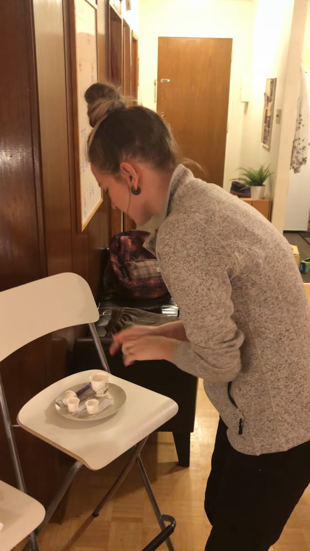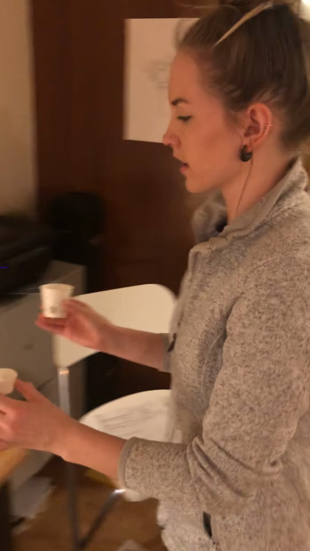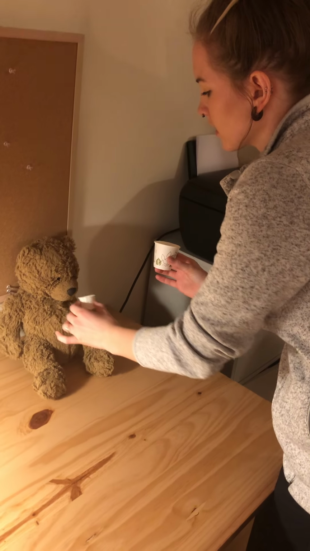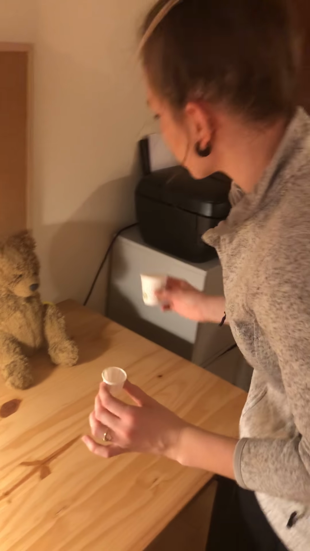Okay, hand hygiene again to be nice and sharp. All right, sir. So we have our Warfarin. Here you are. Some water. Okay, I see you've swallowed that. That looks great. Thank you so much, sir.